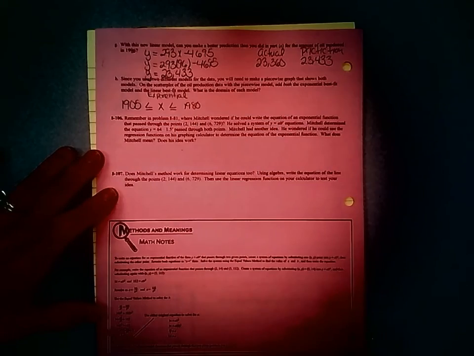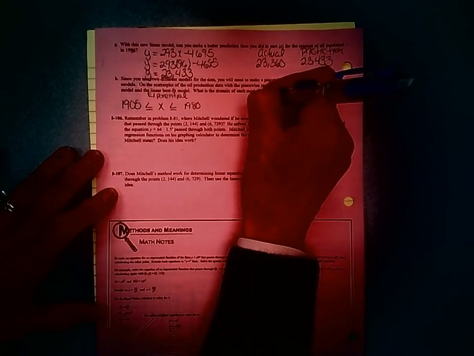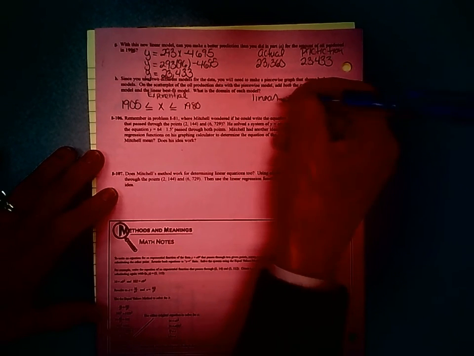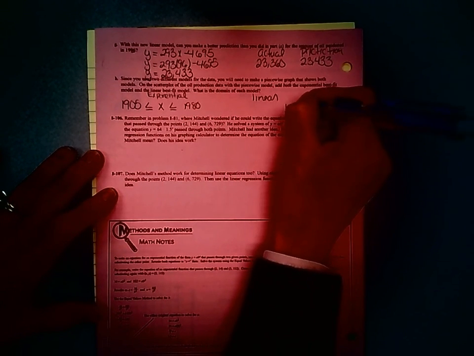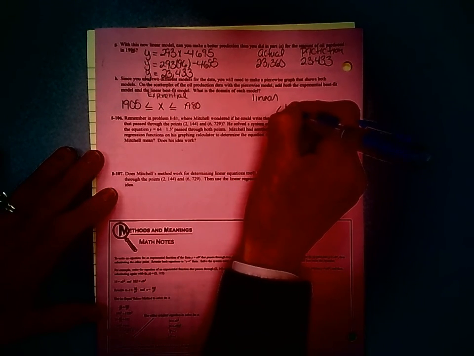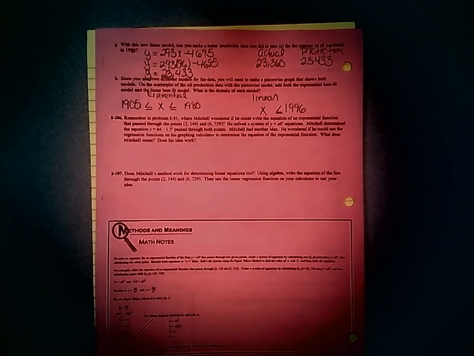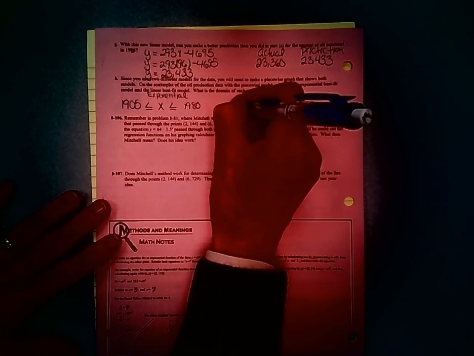So now, if I'm looking at the linear model, I know it worked out pretty well for 1996, right? I don't know if it's going to work much beyond that. And then, well, we stopped at 1980. If I look at my data, though, they went up by every 2 years, so I'm going to say 1982.